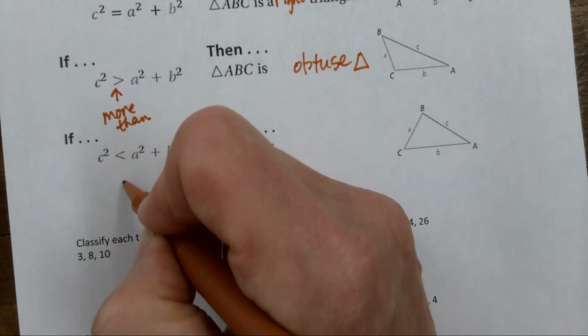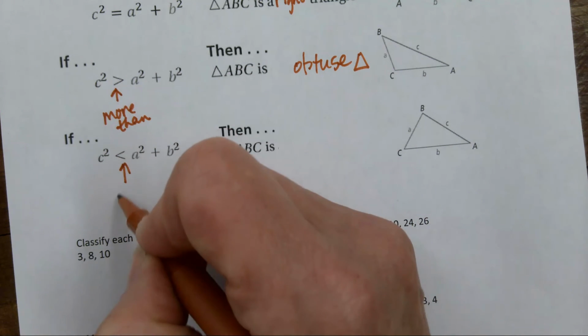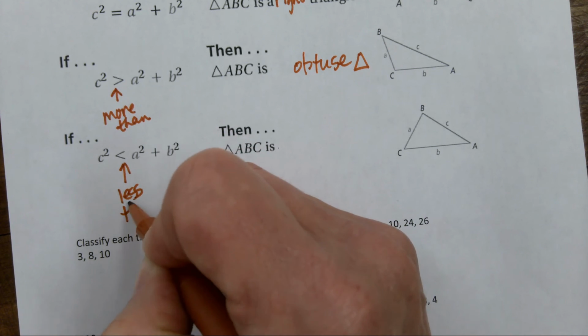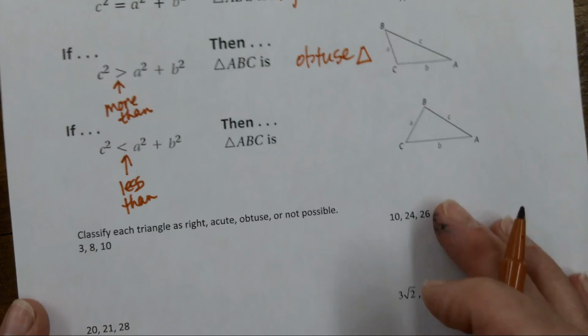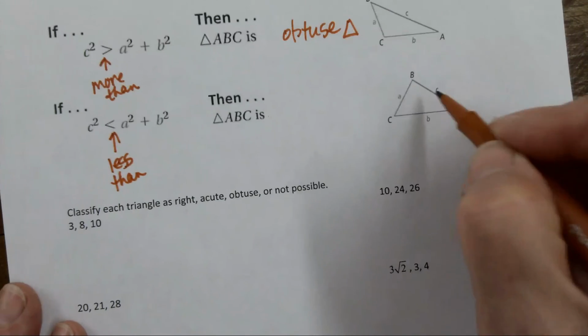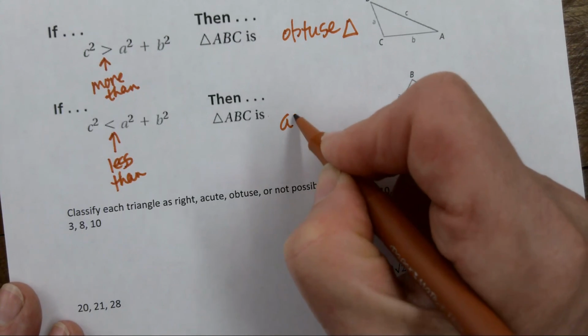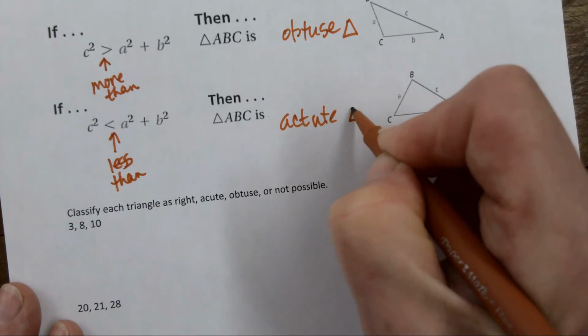And if the longest side, c squared, is less than the sum of the shorter two sides, then I know triangle ABC is an acute triangle.